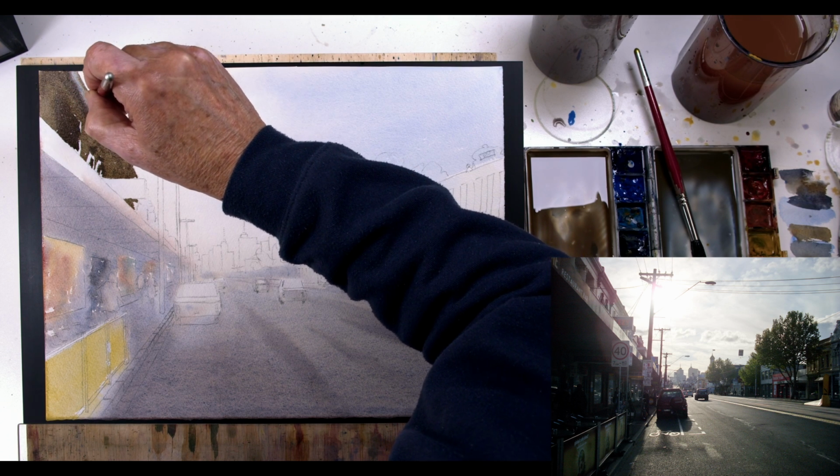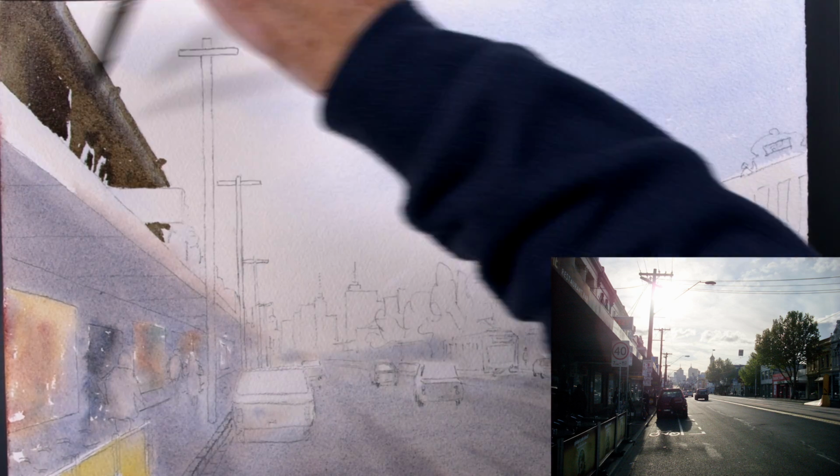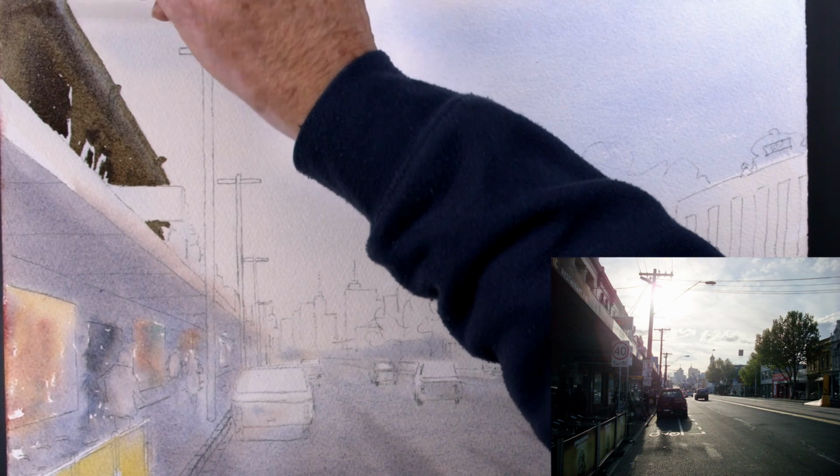And I'll lift out some of the paint, because this wall is getting a lot of reflected light and direct light from the sky, so it's a bit too strong in tone.